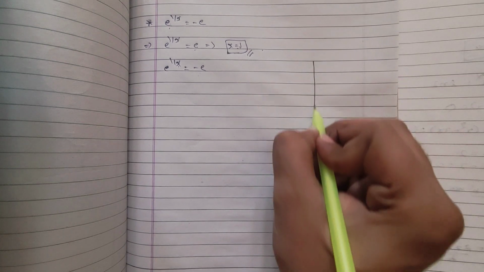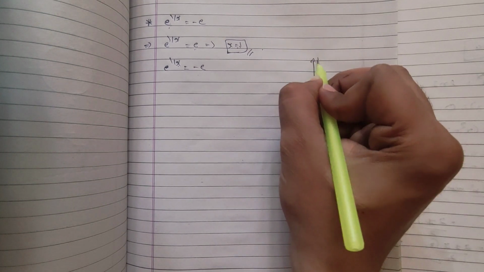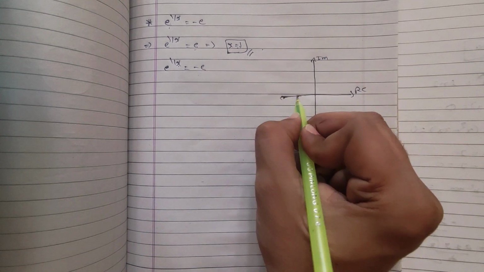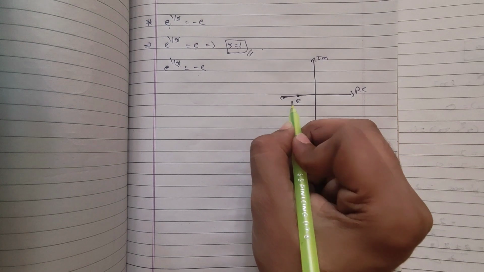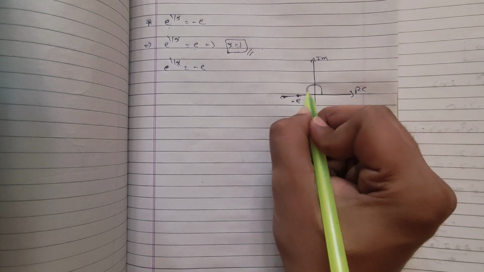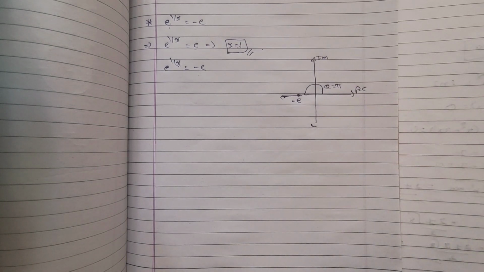So first of all, if I represent minus e on our graph, this is the real axis, this is the imaginary axis, right? If I want to represent minus e, it will come around here, minus e. Now if I want to talk about the argument, what will be the argument? Obviously theta equal to pi, right? I hope this much is clear.